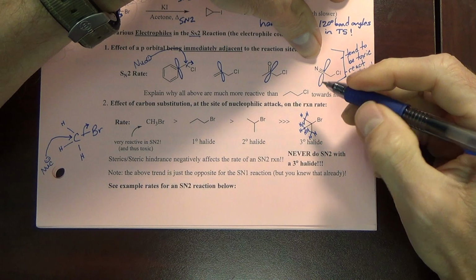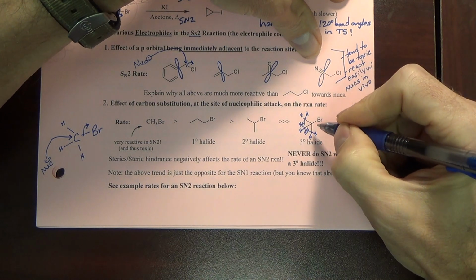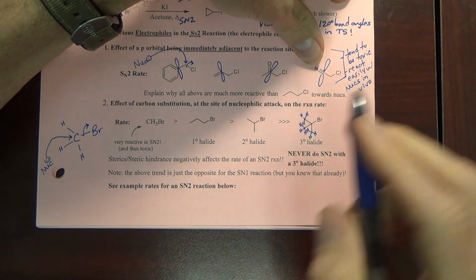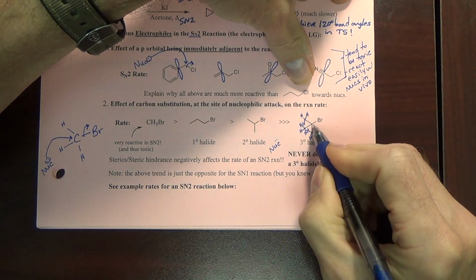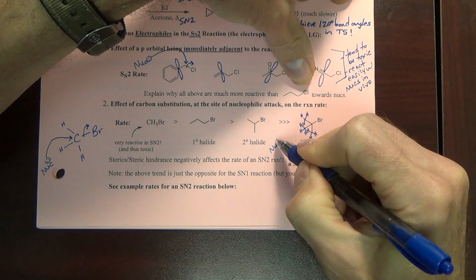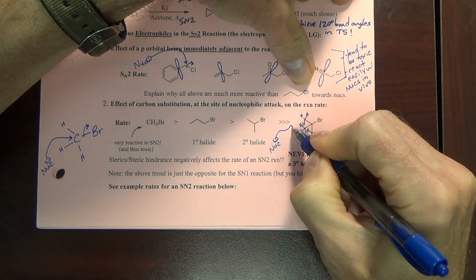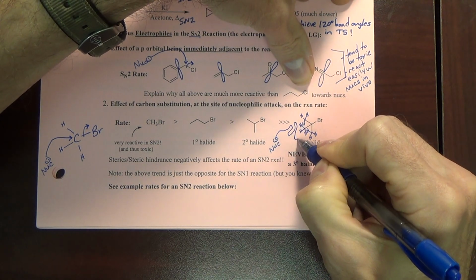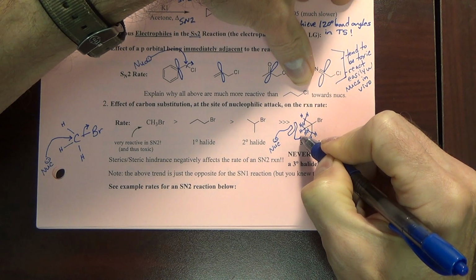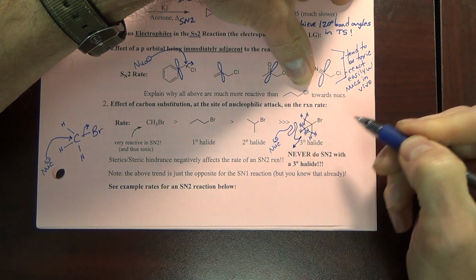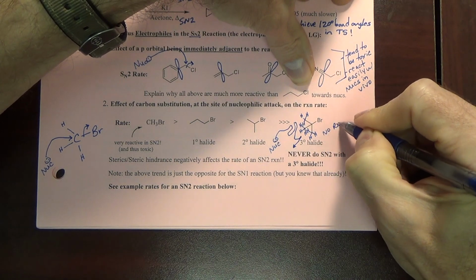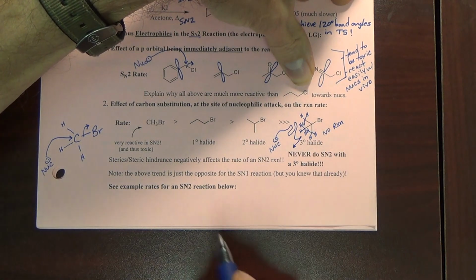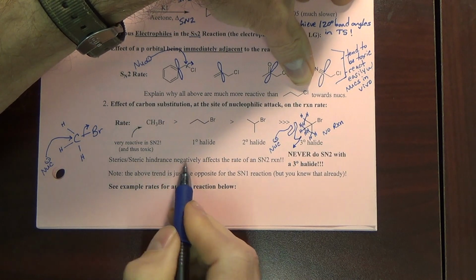Steric crowding, and it's a hindrance to the reaction, so we call it steric hindrance. But here, if a nucleophile is trying to get backside to that carbon to kick off the leaving group, it's like, I can't, how do you get in there? And it doesn't. And we end up with no reaction because of steric hindrance.